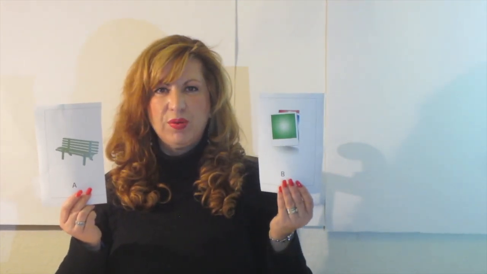Bench, bench, photo, photo. Which word has the PH digraph? Bench, photo. If you picked photo, you are correct. Photo has the PH digraph at the beginning of the word. Photo. Let's go on to number 2.